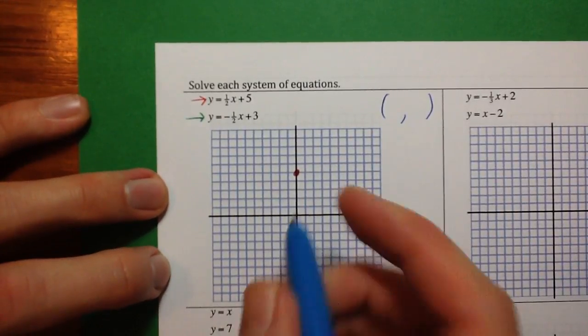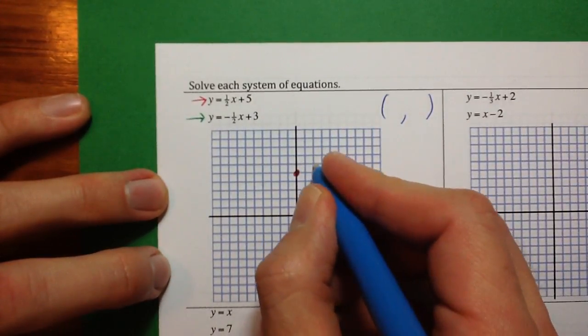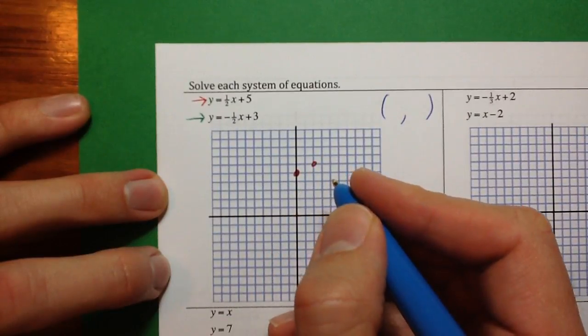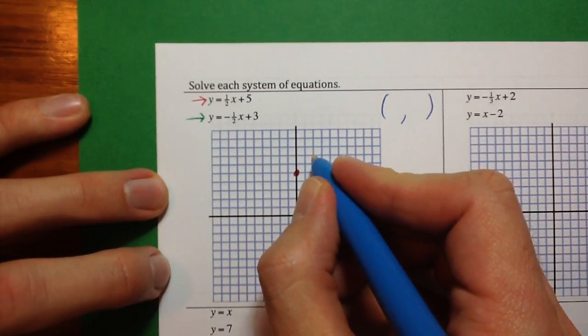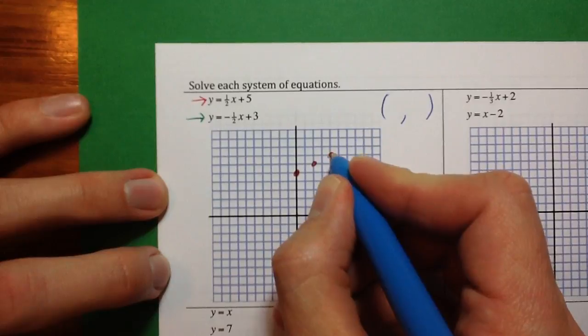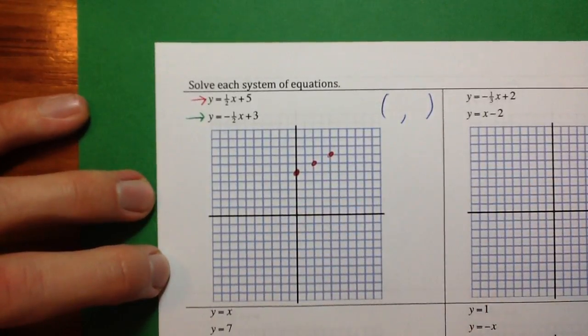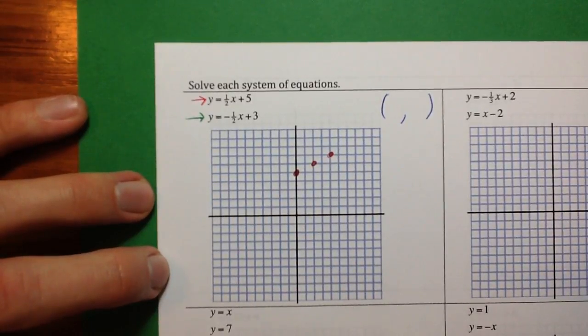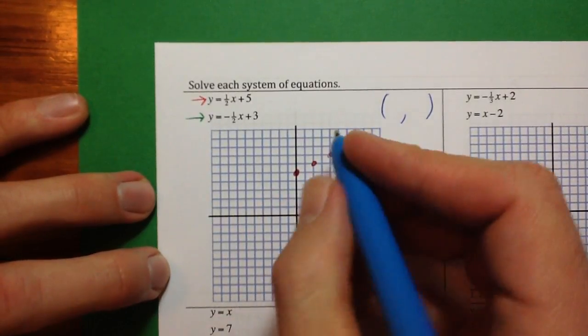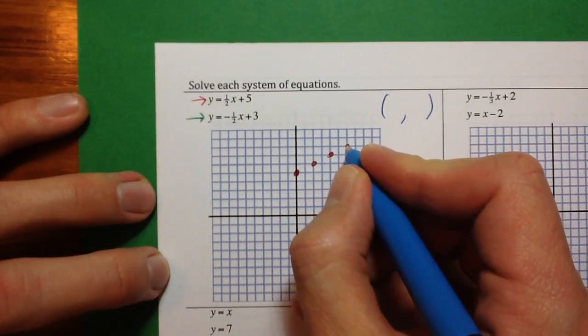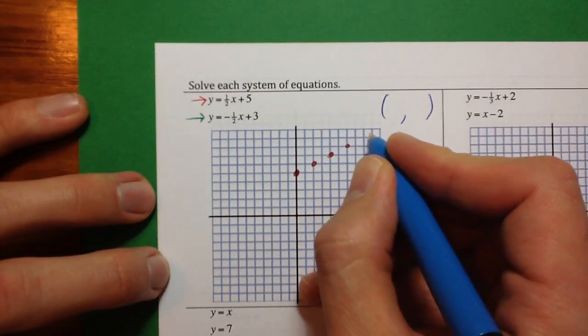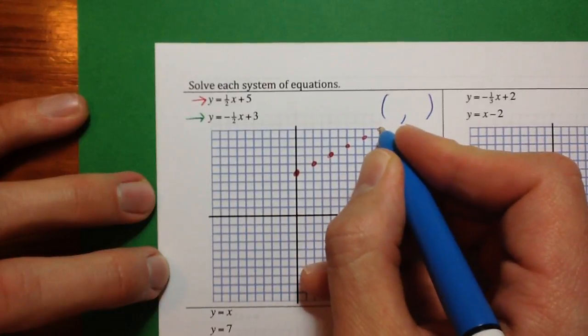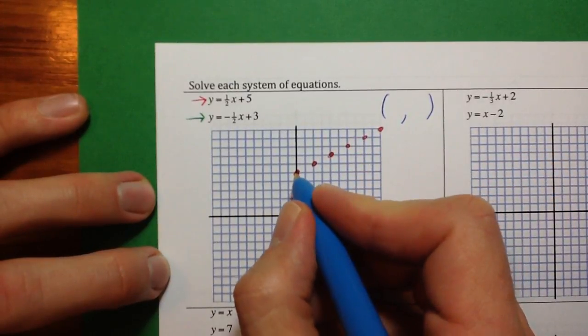My slope is a half, so I will rise 1 and run 2. I will rise 1 and run 2 more. It is important to put as many dots as you can because one of these dots is probably going to be your answer. It also helps if your lines are straight. We're going to go backwards.